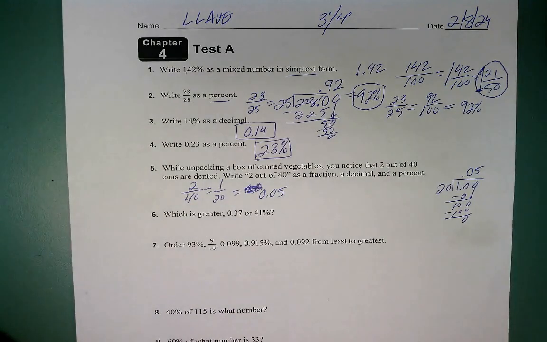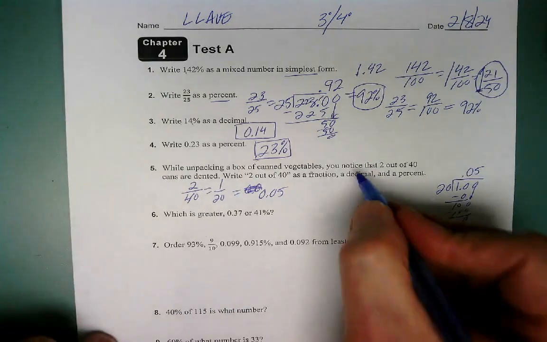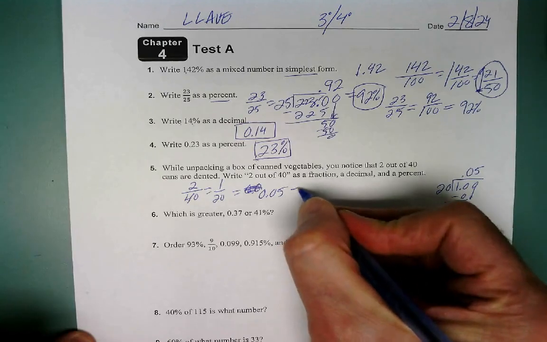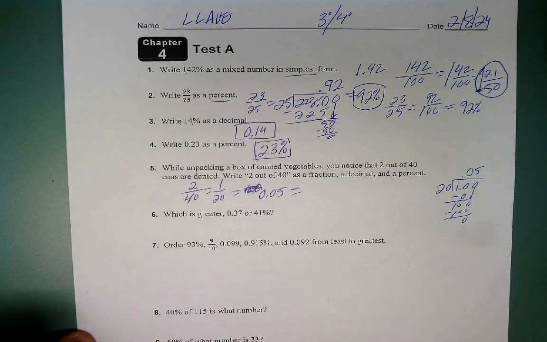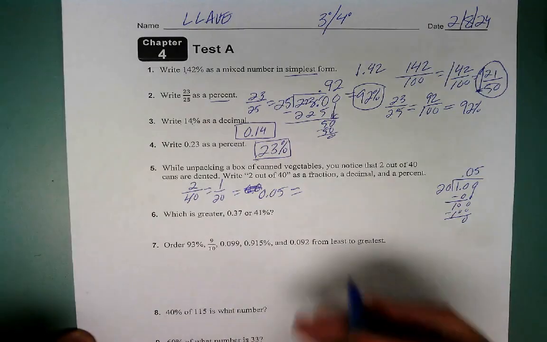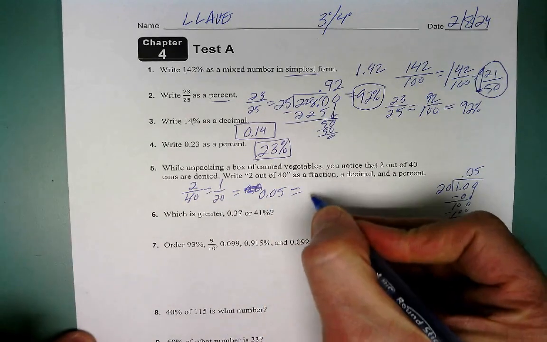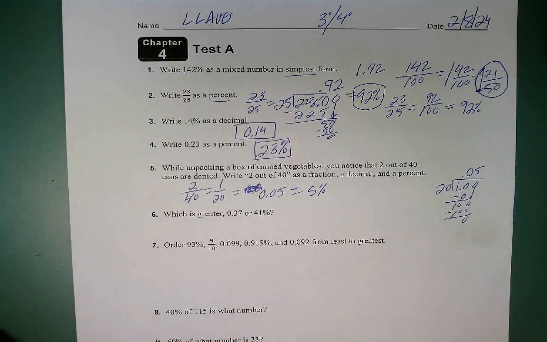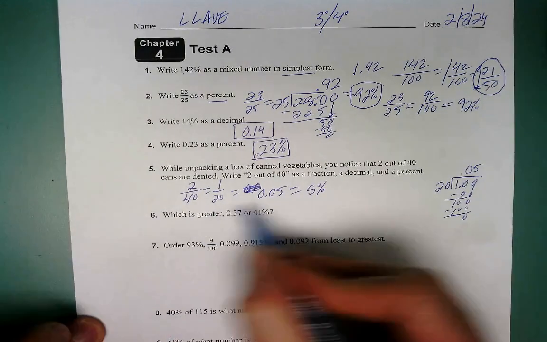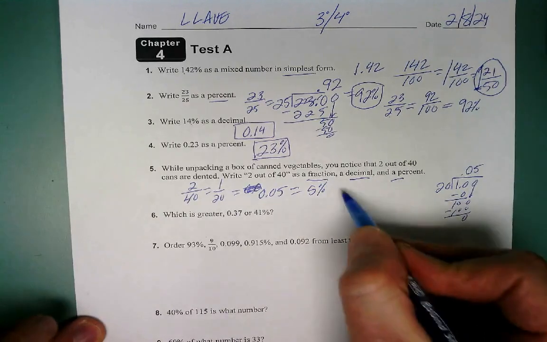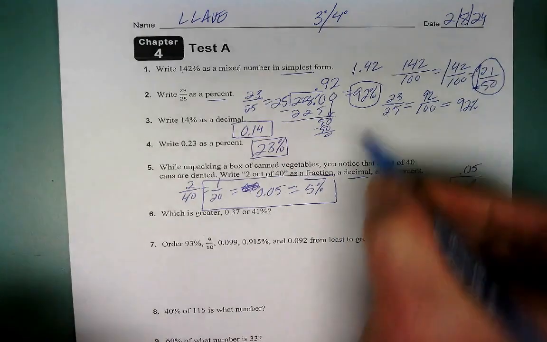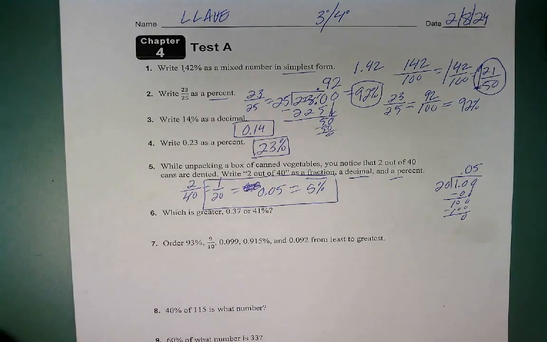I started to write 0.5. That's 50%, right? That's half. That's not right. Half the cans are dented. We're sending that back, right? All right, so 5 hundredths, and again, to go from a decimal to a percent, I'm just going to move it 2 spots that way to the right. So it's here, boom, boom. It ends up on the other side of 5. 5% of those cans are dented. All right, so this is the fraction, decimal, percent. Start boxing your answers, please. Right? Put a box. I should be able to find your answer easily.